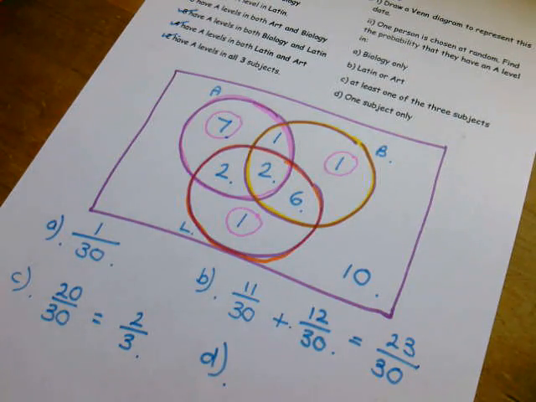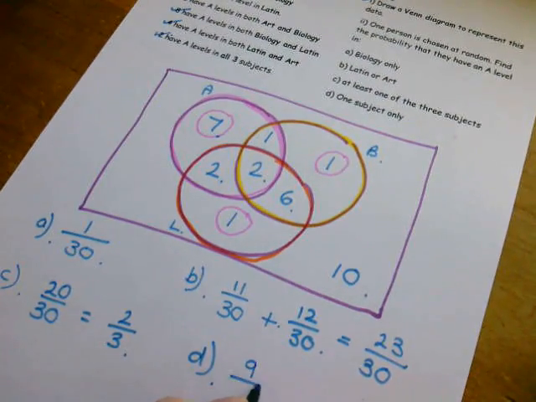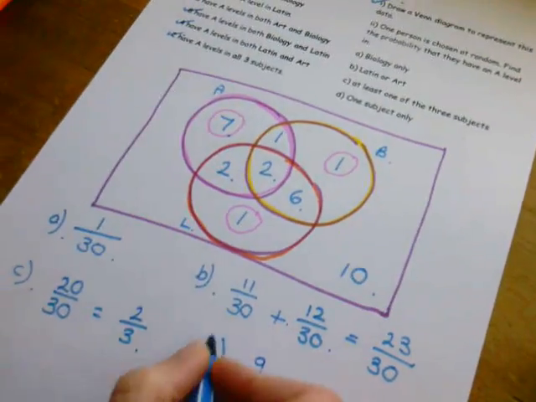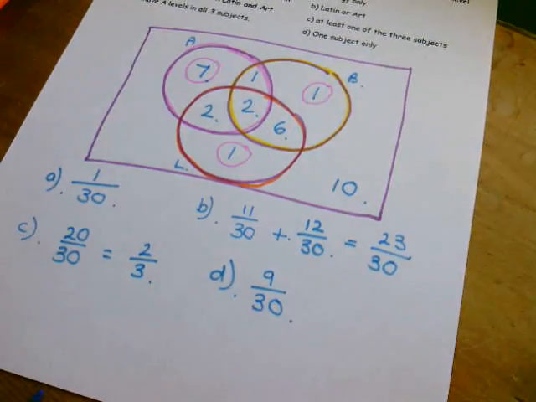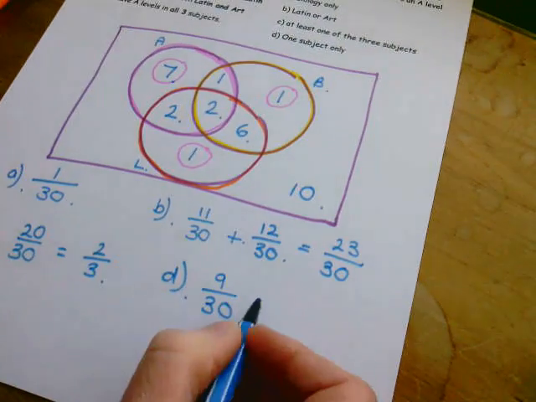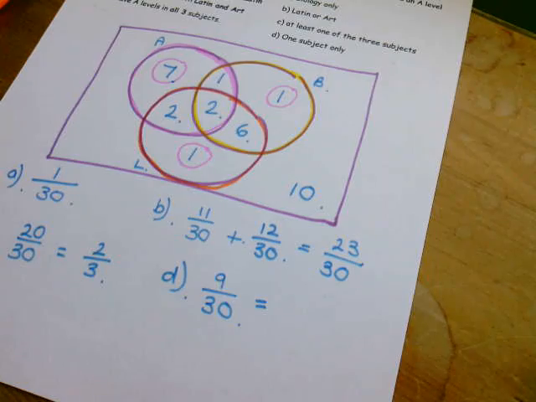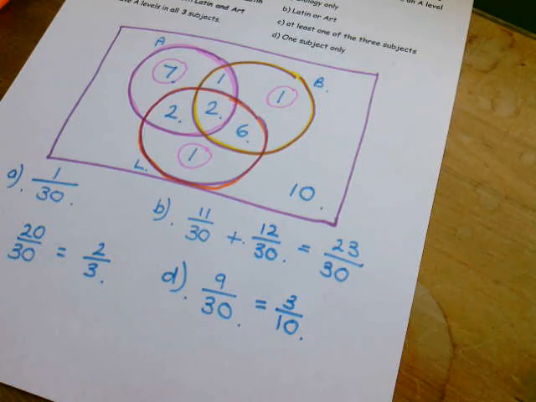The probability of having one subject only is a total number of 9 office workers out of the total number, which we know is 30. So one subject only, the probability is going to be 9 out of 30. Both the numerator and denominator are divisible by 3. So we could simplify that fraction to 3/10.